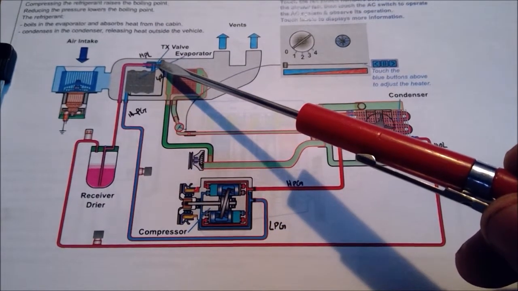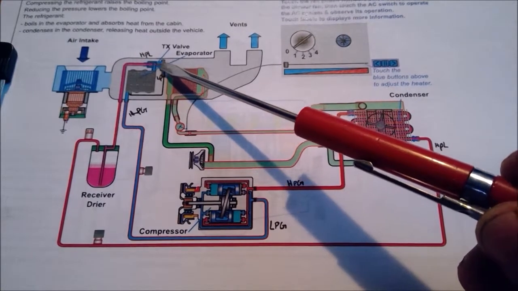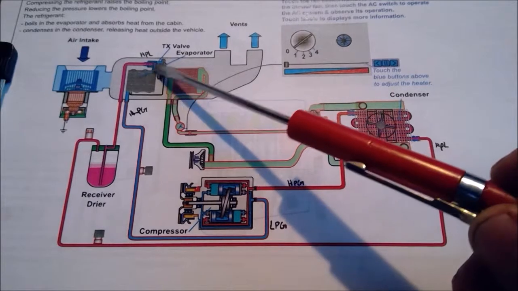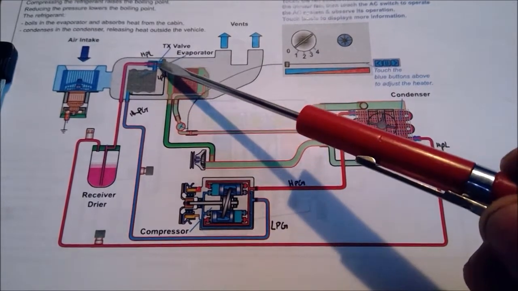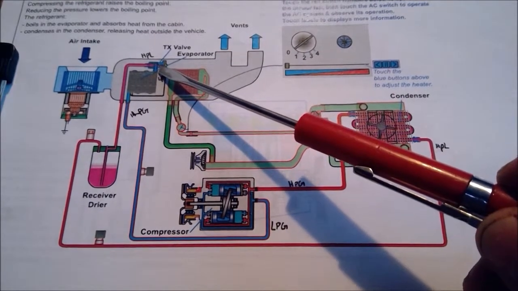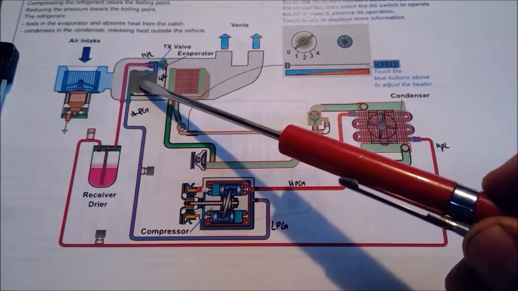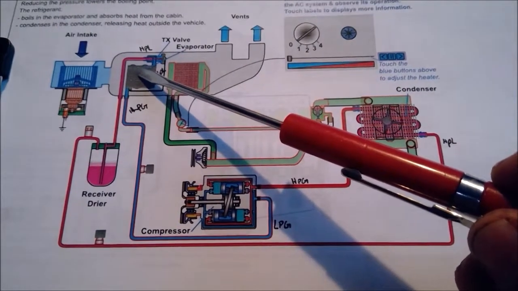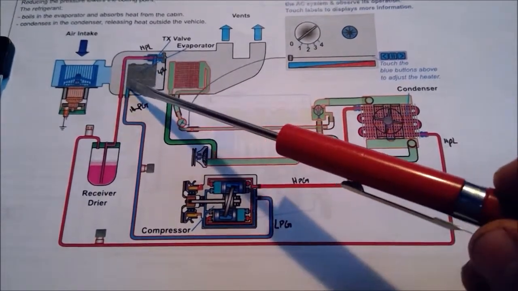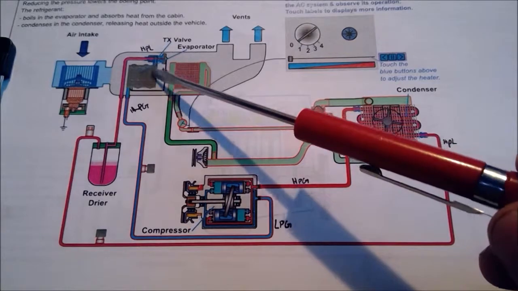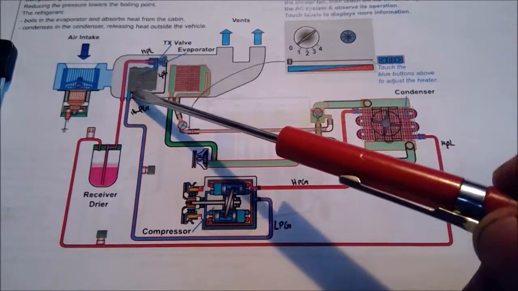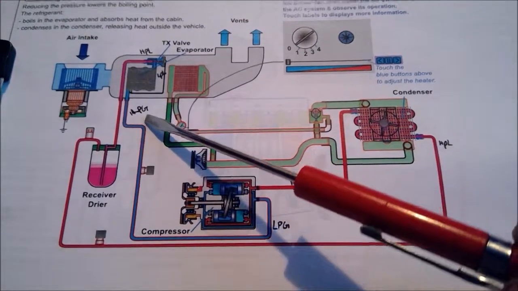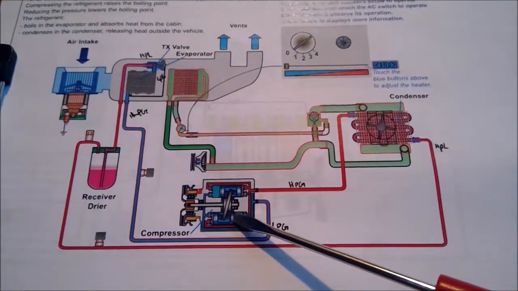TX is thermal expansion. So as it goes in, it changes. This is a type of restriction, so the high pressure liquid changes into a low pressure liquid. As it goes through the evaporator, it boils because it's taking the heat from the air and changing it into the refrigerant. So the low pressure liquid turns into a low pressure gas. That low pressure gas follows the line all the way back to the compressor.